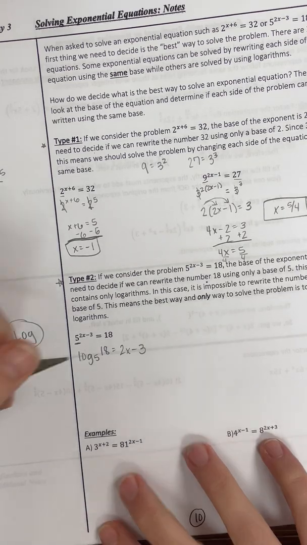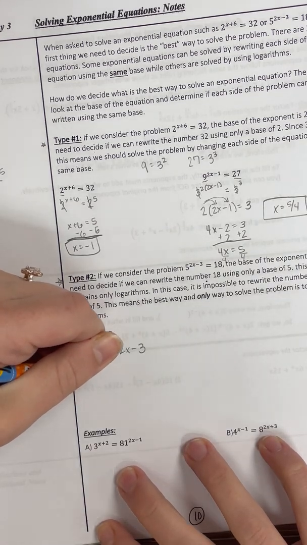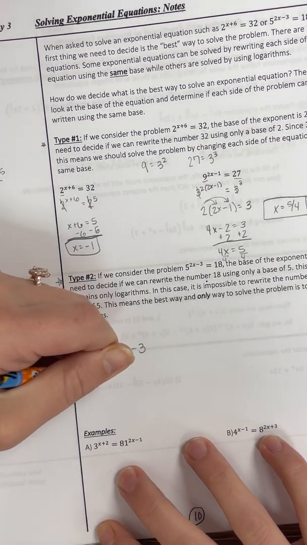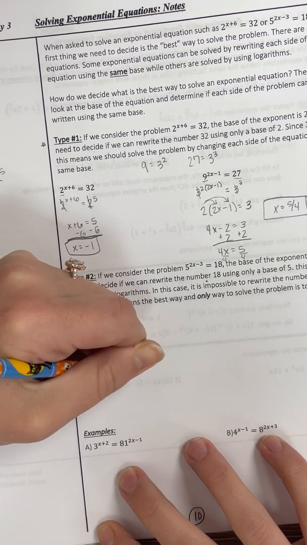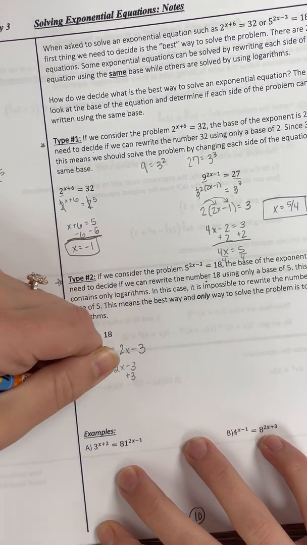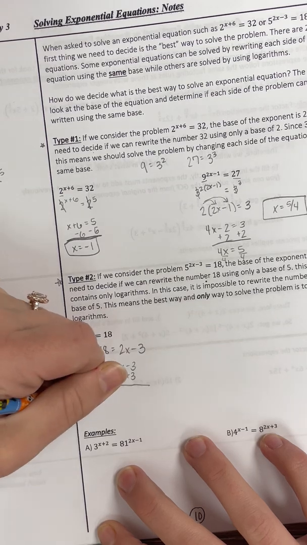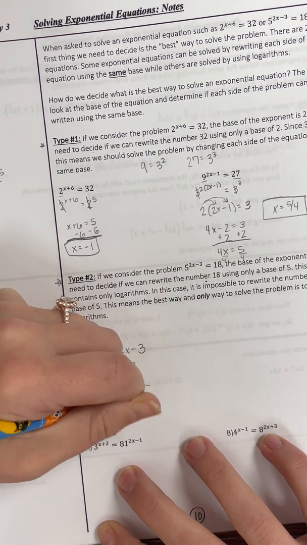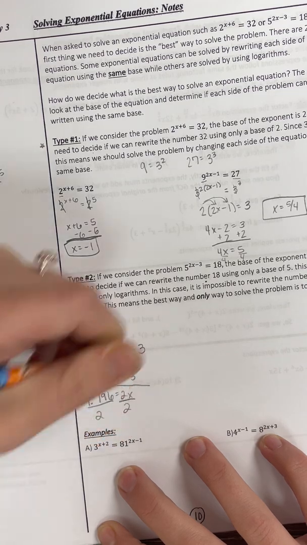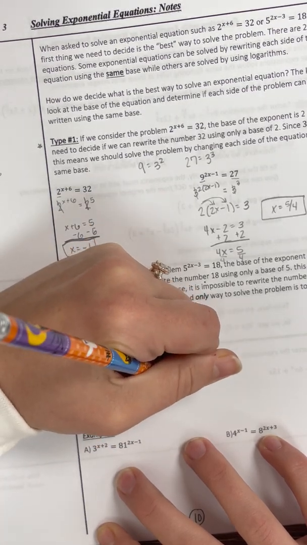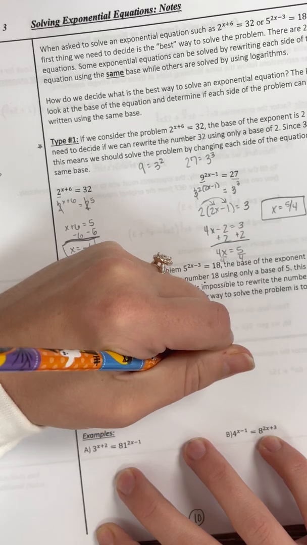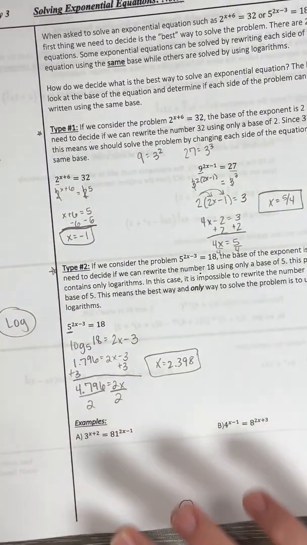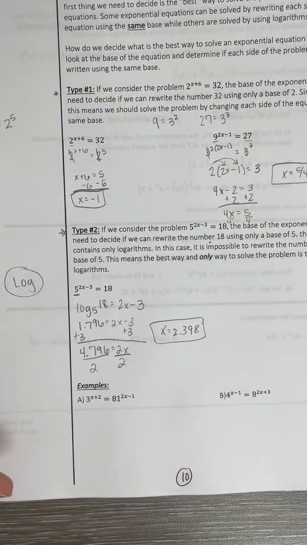We have worked on that a little bit, and when you do, you get 1.796 is equal to 2x minus 3, and then from here we solve just like a normal algebra problem, except we have decimals involved. Divide by 2. In this case, x would be 2.398. And that is a rounded version. All right, on to our next problem.